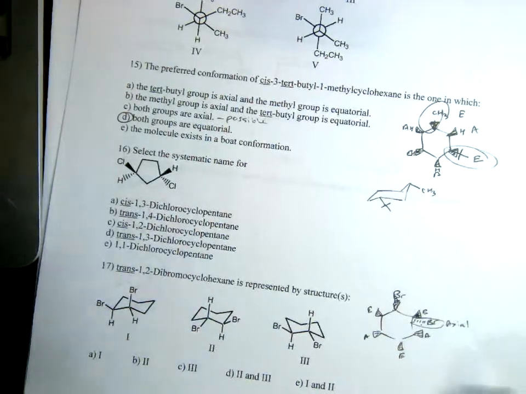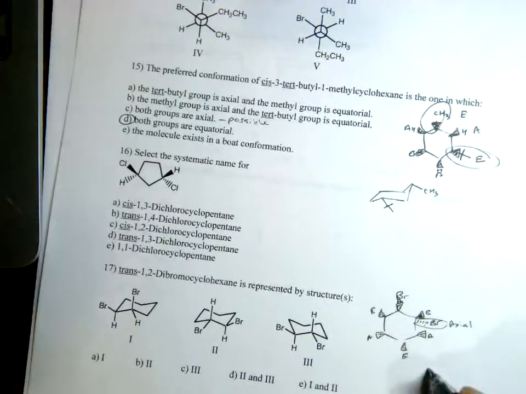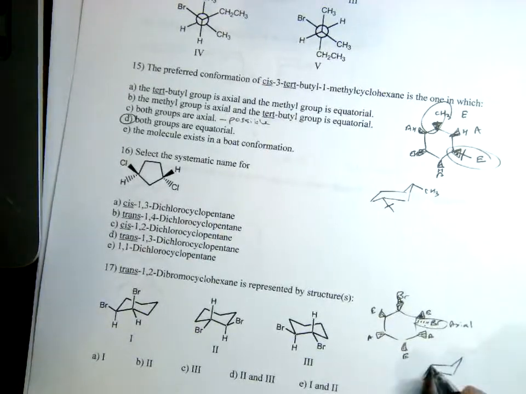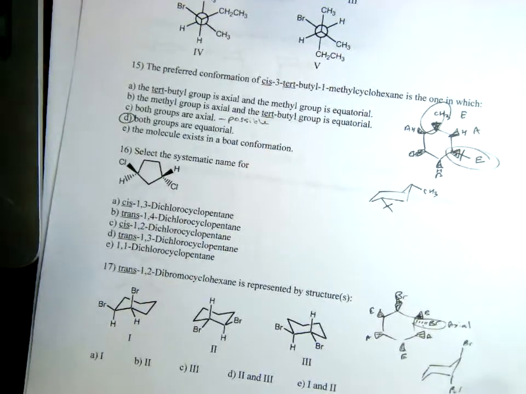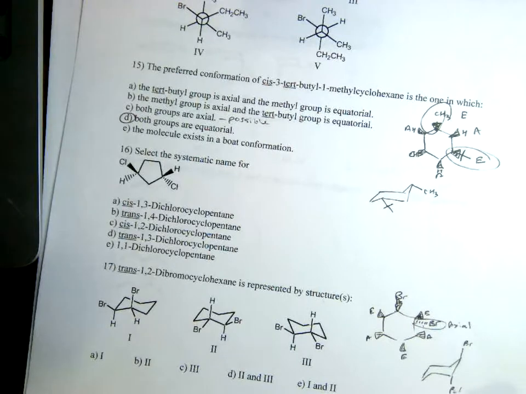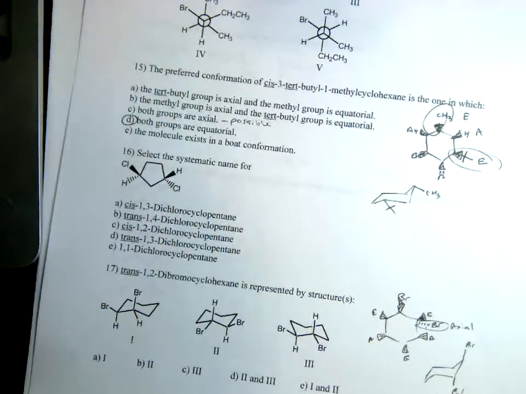It does not matter which. So we want a chair conformation that has either 1,2 axial, so that's bromo. The most stable position would be as if they were both equatorial, so like this. They would have more space.